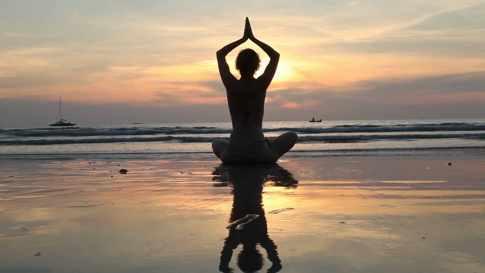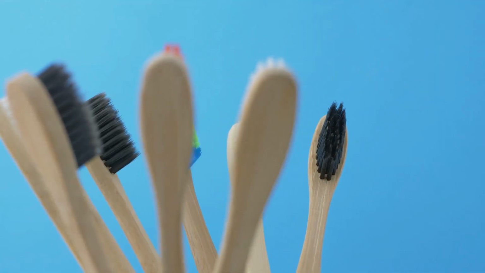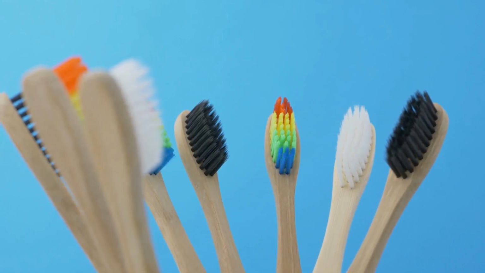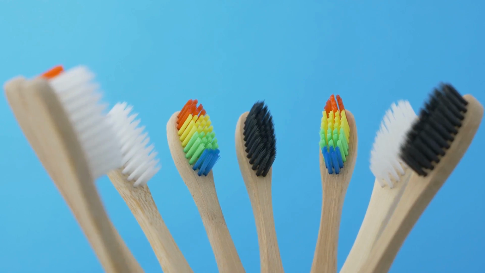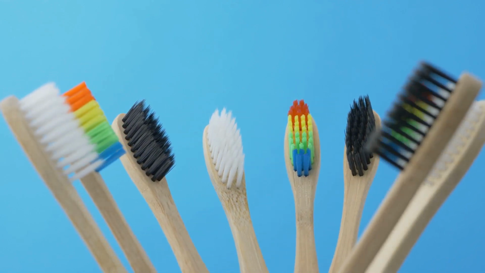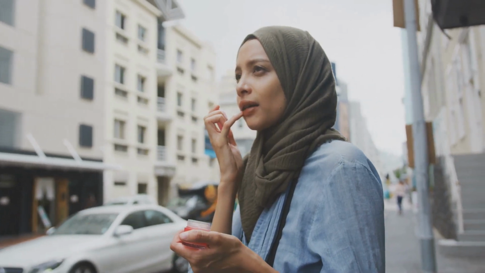Now, let's talk about some practical tips. When you have a cold sore outbreak, it's recommended to replace your toothbrush. Why, you ask? The herpes virus, which causes cold sores, can survive on your toothbrush for days, increasing the risk of reinfection. So, a new toothbrush can be a small but vital step in managing cold sores.